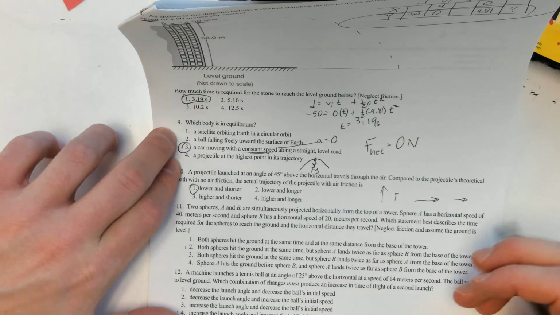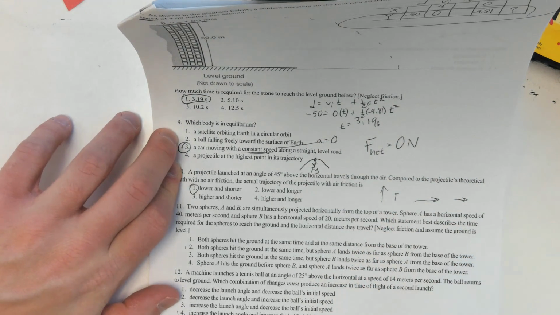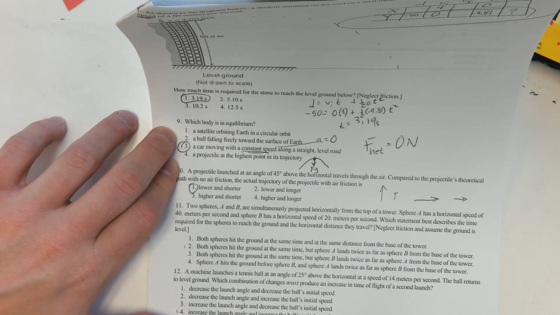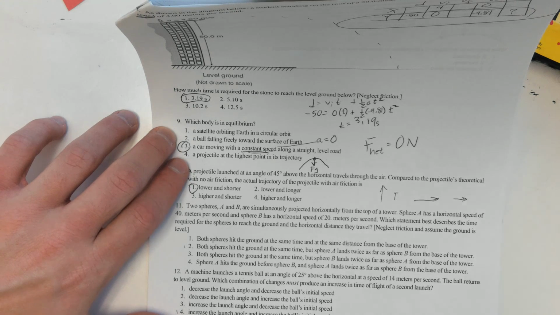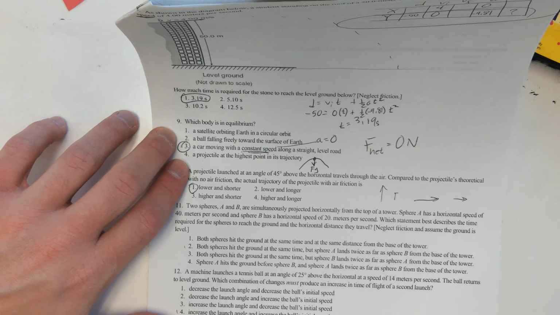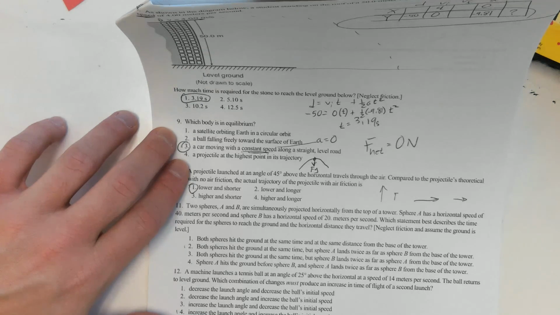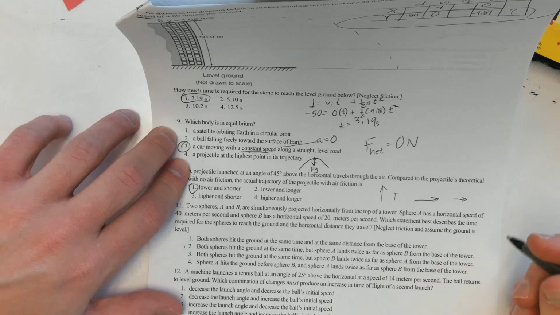2 spheres, A and B. You already know where this one's going. Sphere A is shot horizontally with a speed of 40. Sphere B is shot horizontally with a speed of 20. Which statement describes the time required for each to hit the ground? It's going to be the same. You watched the video in real life. You saw the demo in real life. You understand that everything falls towards the earth at the same rate.